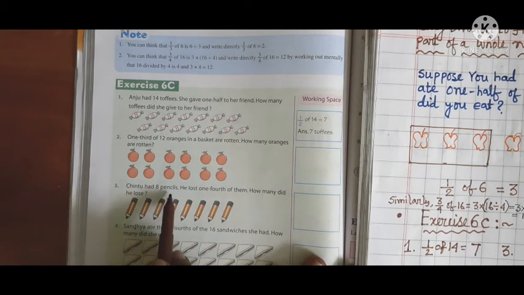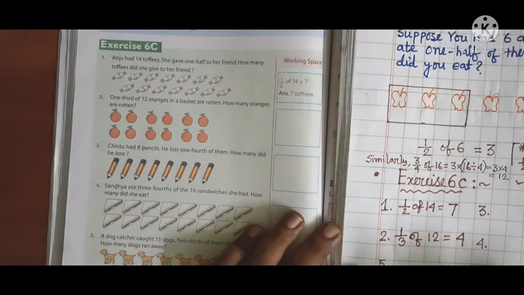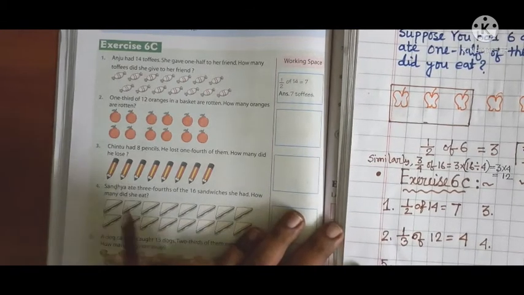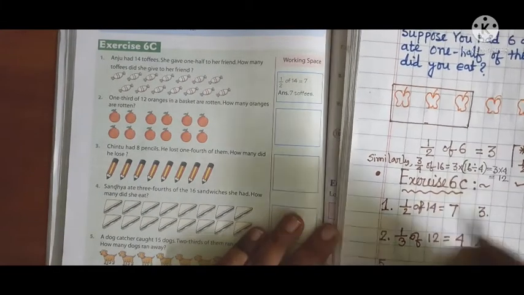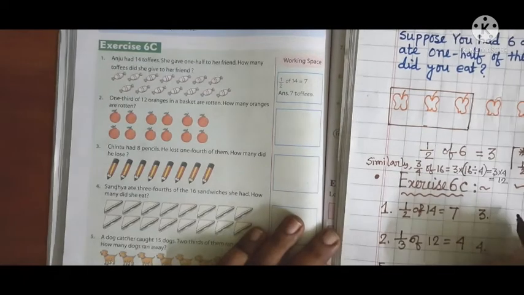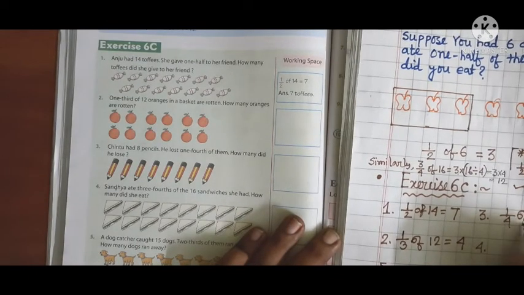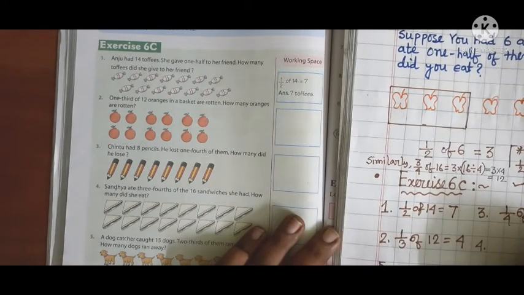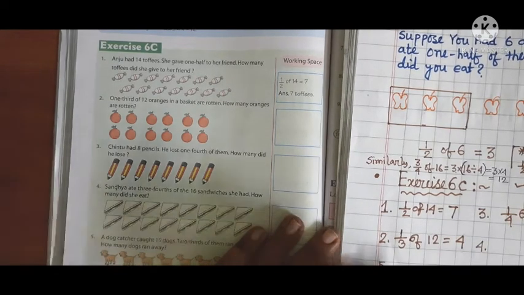Next, Chintu had 8 pencils. He lost 1/4 of them. How many did he lose? 1/4 of 8, and it will be 4 2s are 8, therefore it will be 2.